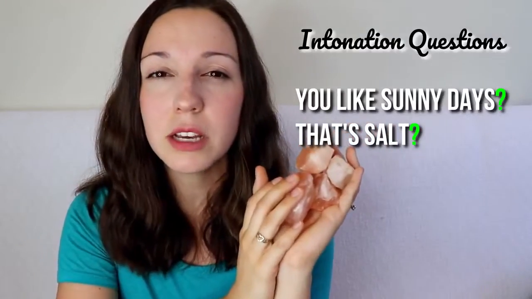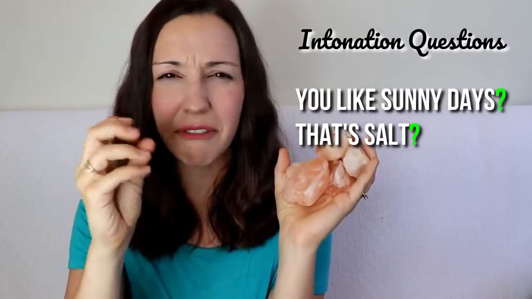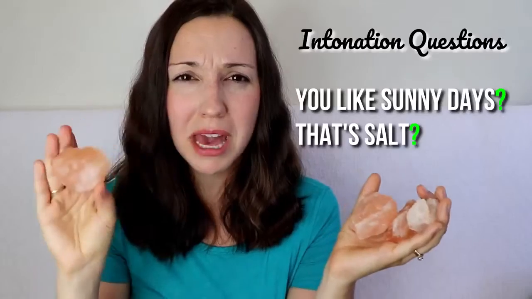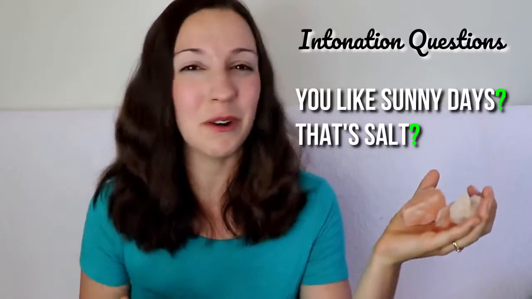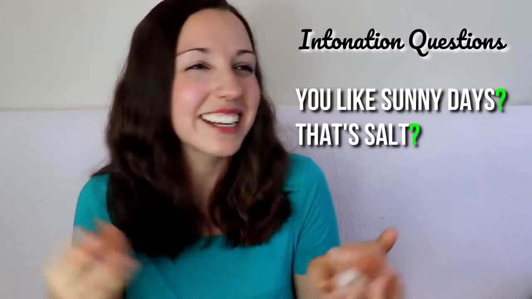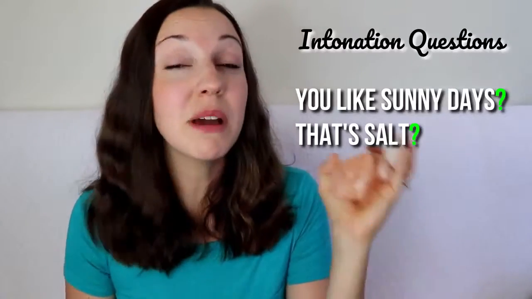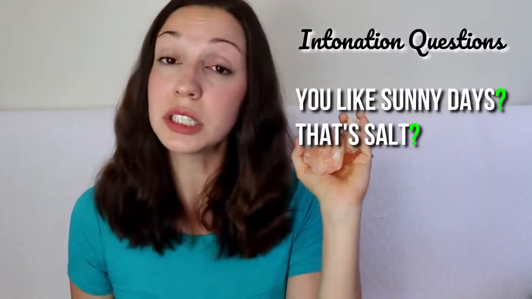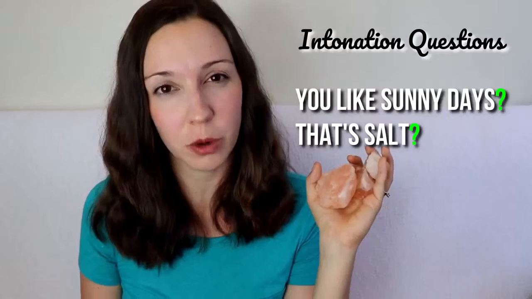Maybe you're surprised because usually salt is small and fine, but here I have big pieces of salt. They actually go in a salt lamp that I have. It makes a nice pink color, but you might be surprised. "That's salt?" This is a great way to use intonation questions.